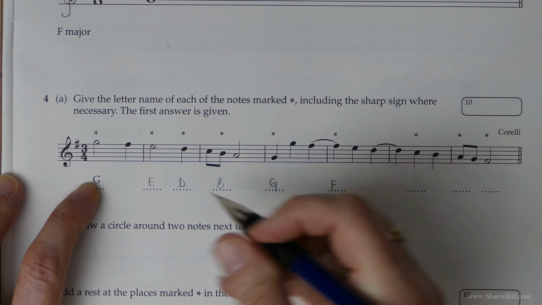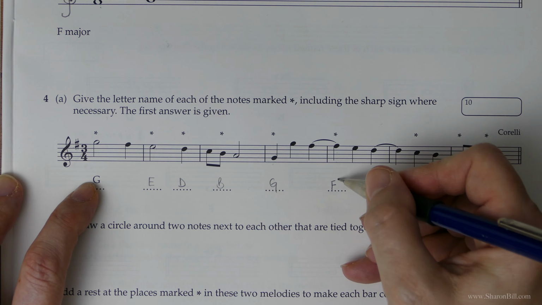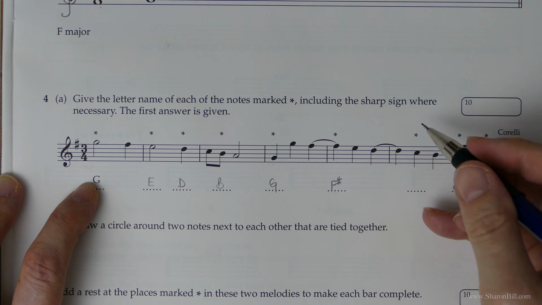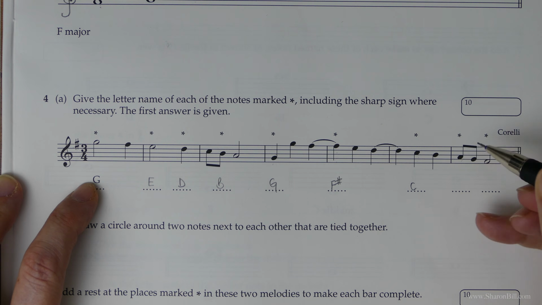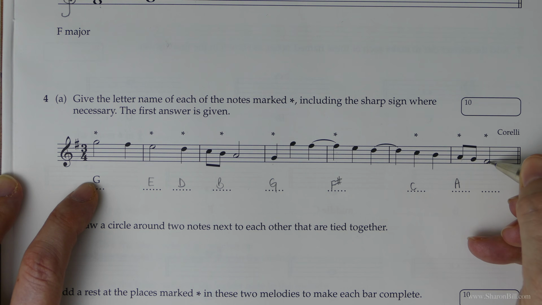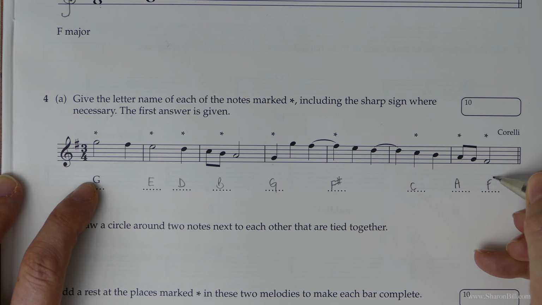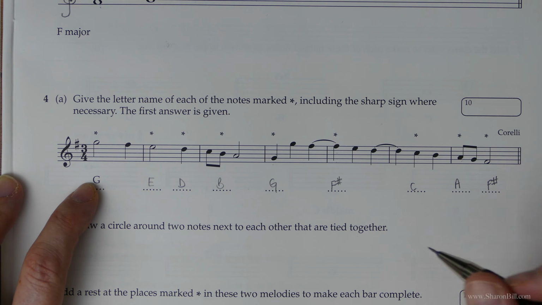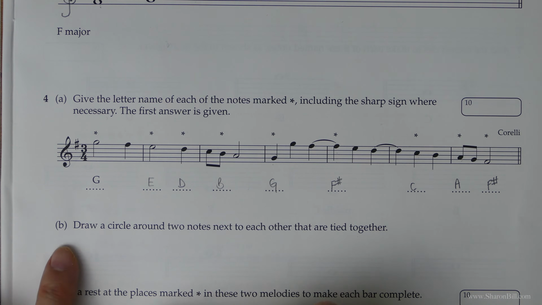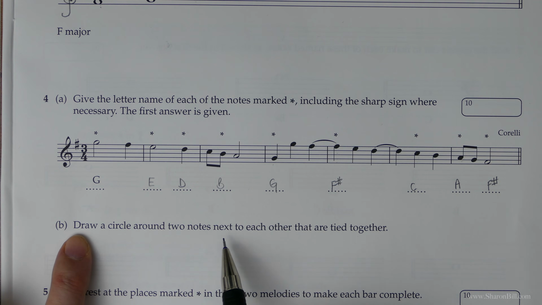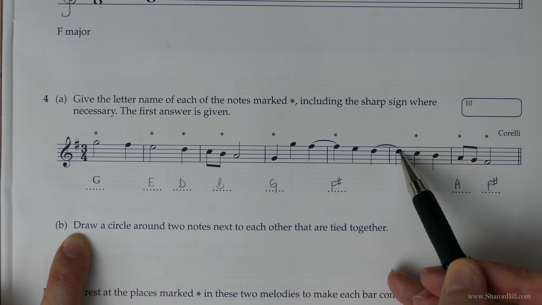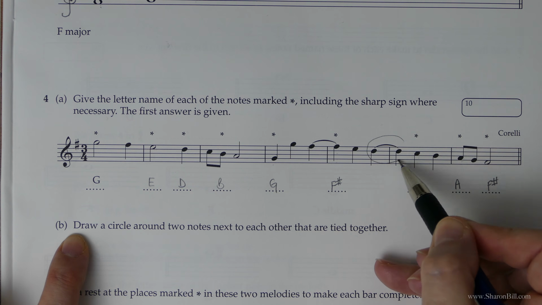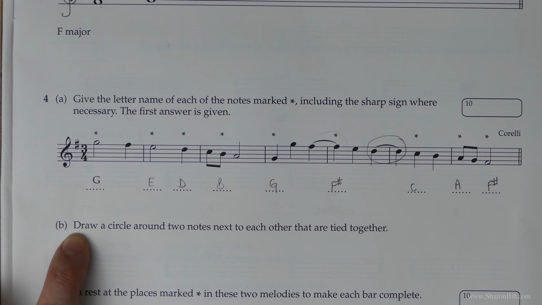That isn't quite complete yet because we need to show it's an F sharp because of the key signature. The spaces spell face, F-A-C, F-A, and then F, F sharp, remember. And that's that one. The last part of this question: draw a circle around two notes next to each other that are tied together. So it could be this one or it could be this one. Either one of those will do. And that should score you 10 points for that question.